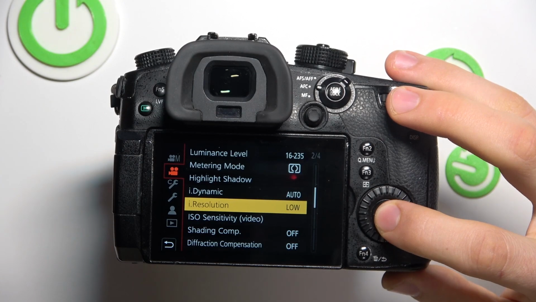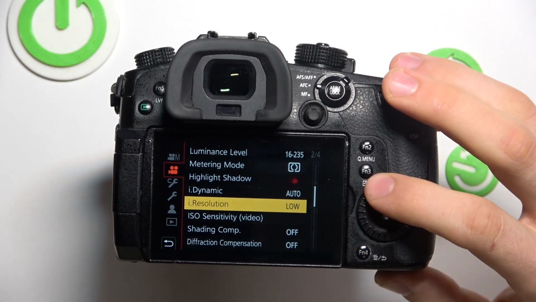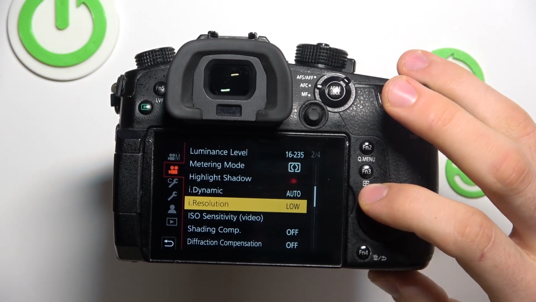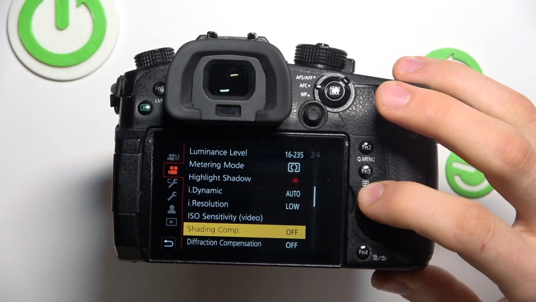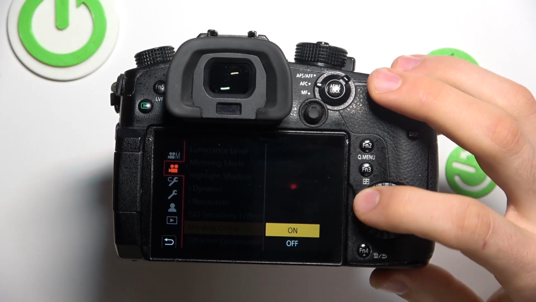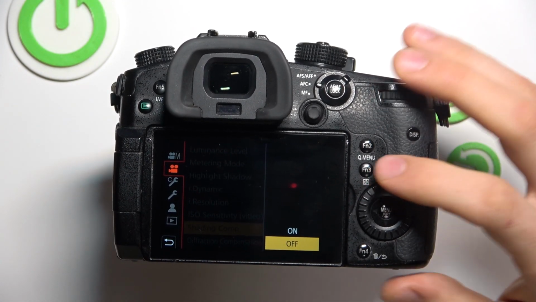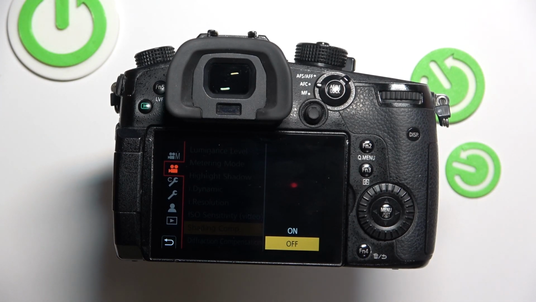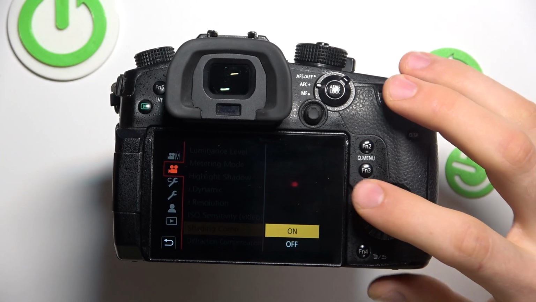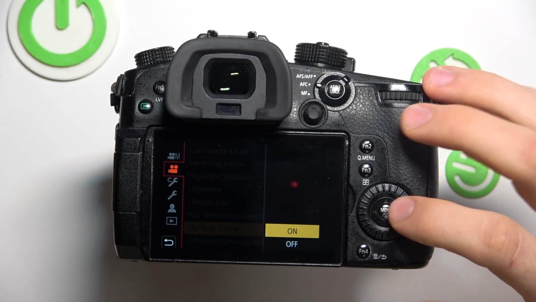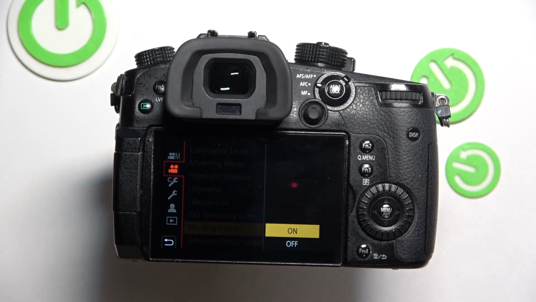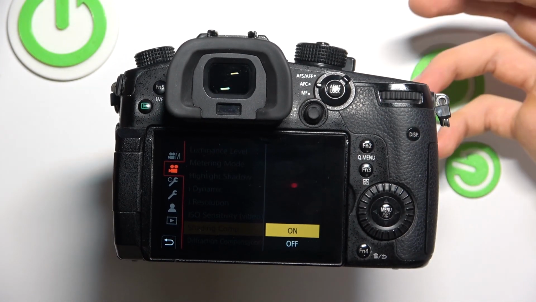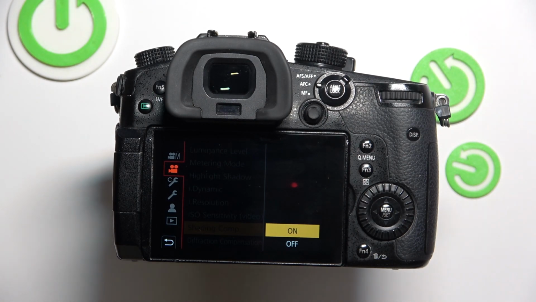So here is an explanation for this feature, for example. So if you disable it, of course you don't have the shading. If you enable it, it will automatically correct for lens shading or vignetting to produce more evenly illuminated images.